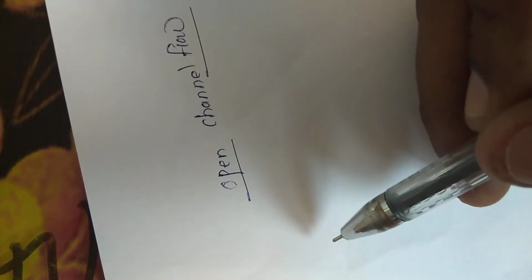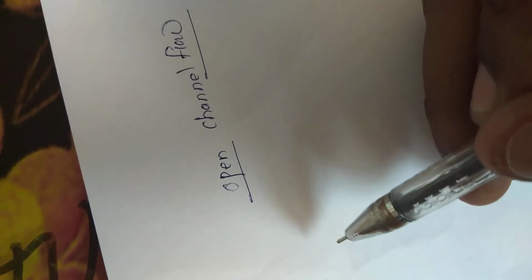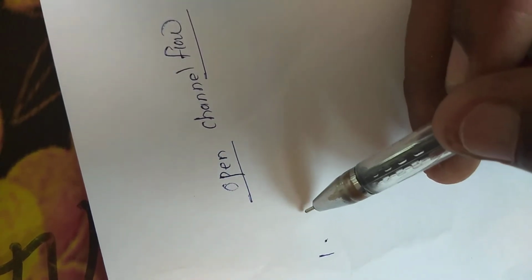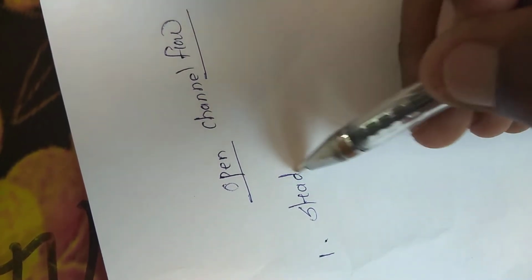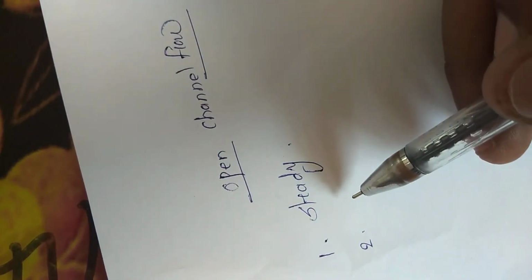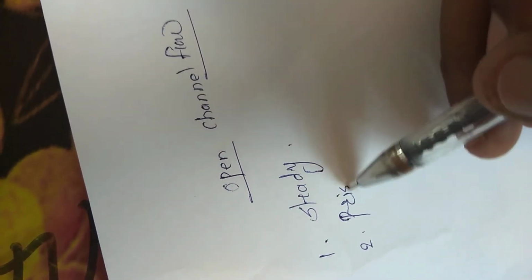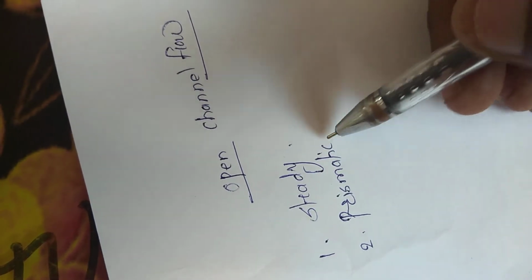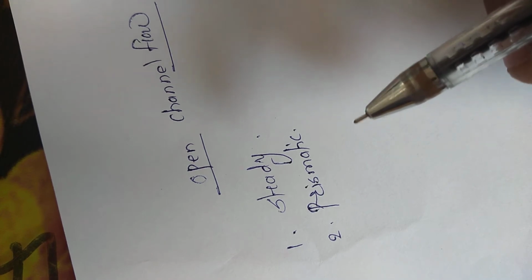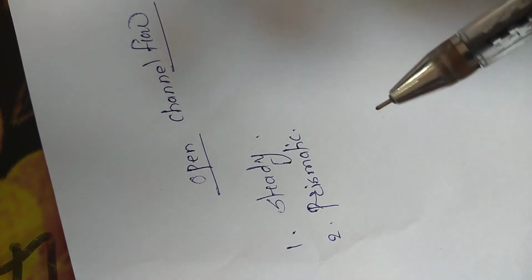First, we make certain assumptions. The first assumption is the flow is steady flow. The second is the channel is a prismatic channel, a type of channel we have already discussed in the first lecture.